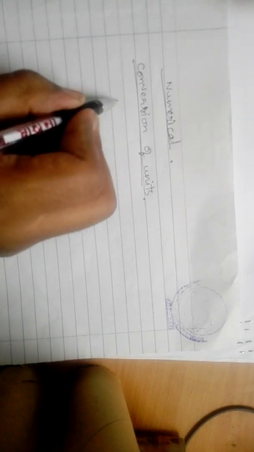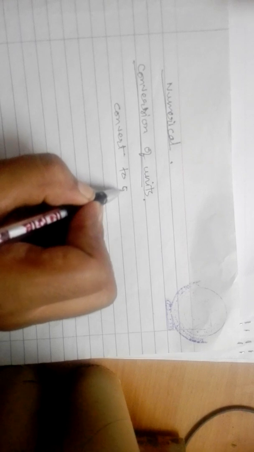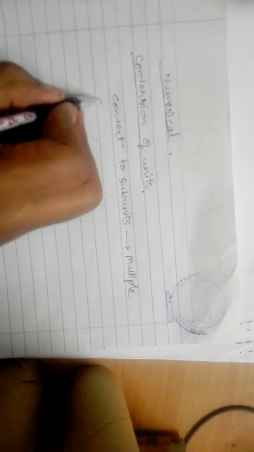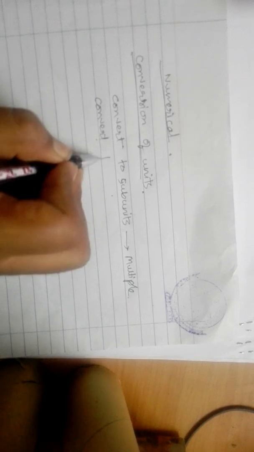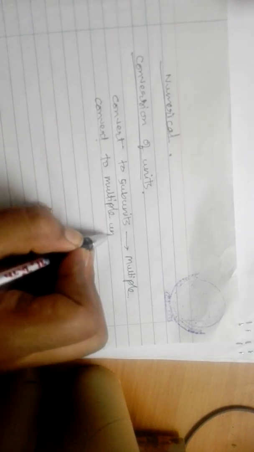And you know, there are sub-units and multiples of units. Whenever you convert to sub-units, you need to multiply. Remember, whenever you convert to sub-units, you multiply. And whenever you convert to multiple units, you divide.